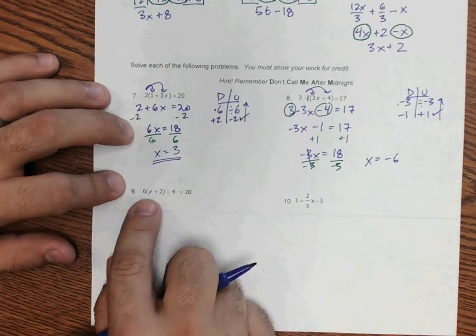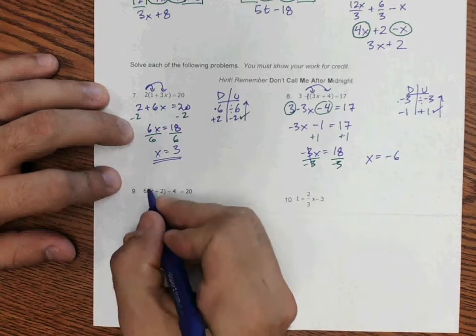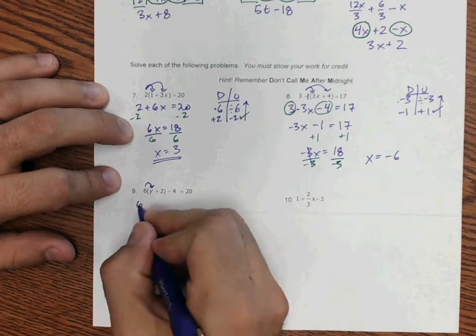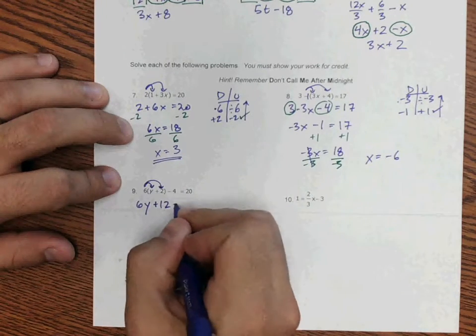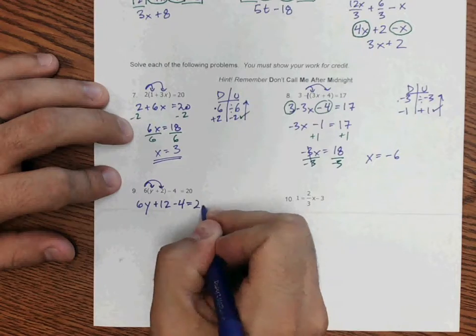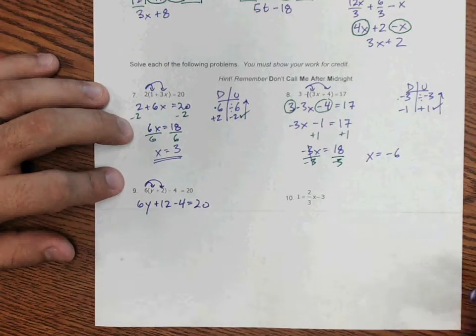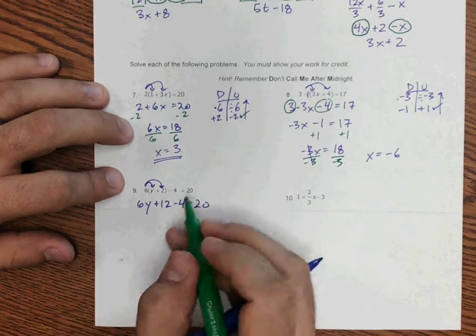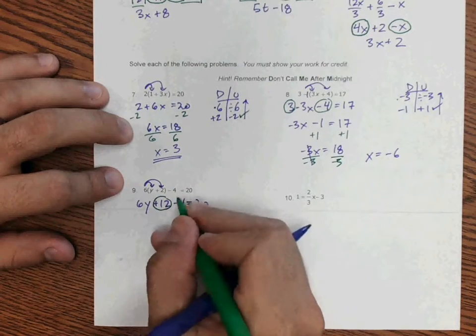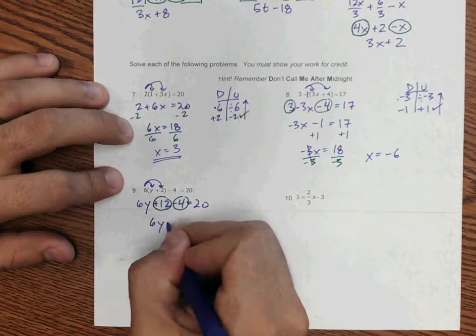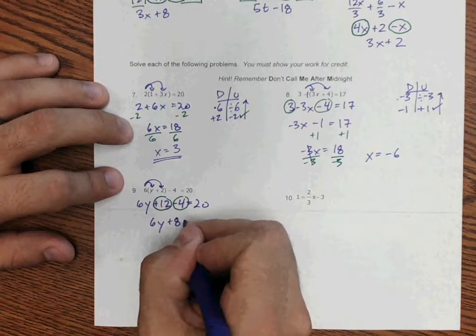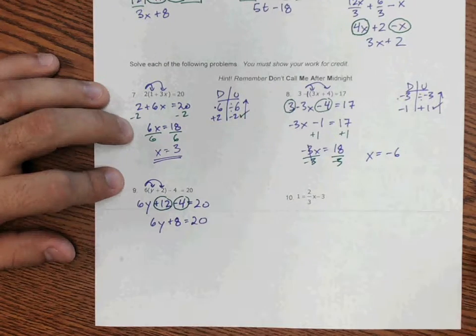We have some distribution at the beginning. So 6 times y gives me 6y. 6 times 2 gives me 12. Minus 4 equals 20. Okay. Now, I've distributed. I'm going to combine like terms. That's a 12 here and a minus 4 here. That gives me a total of 8. Plus 8 equals 20.